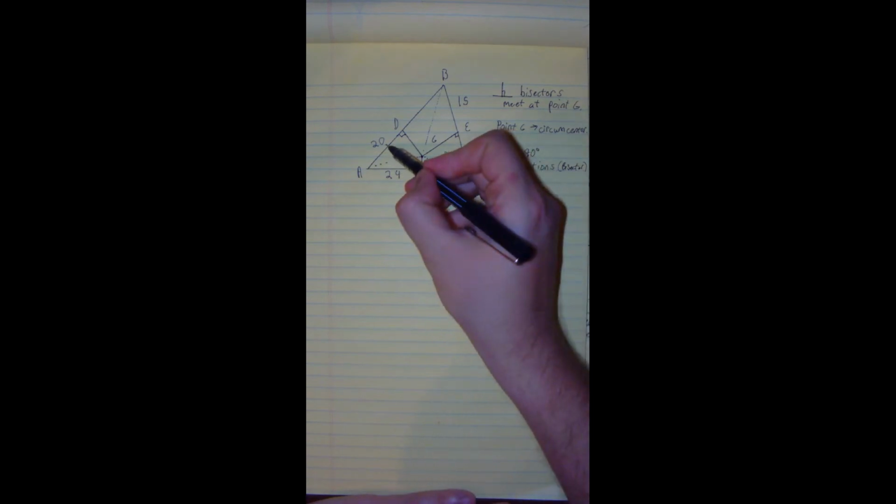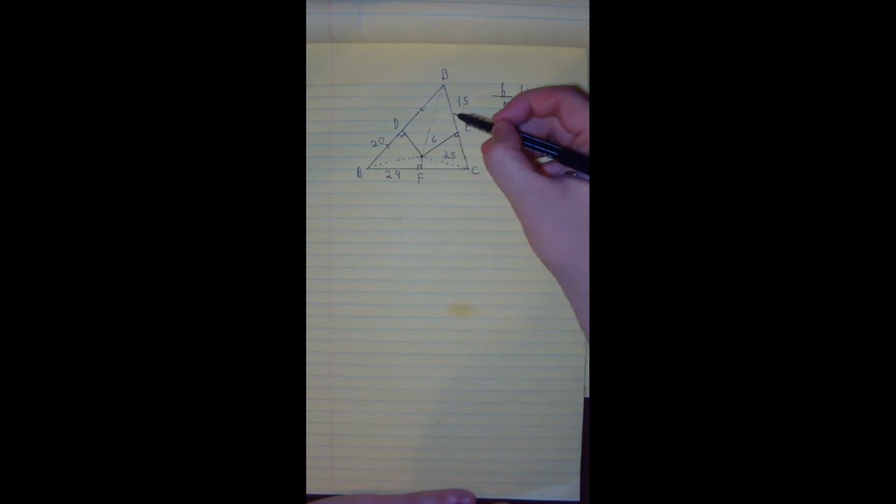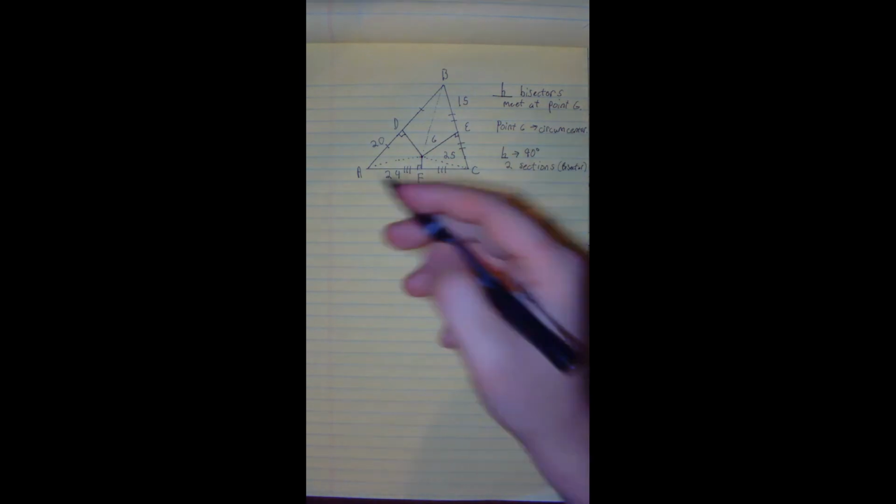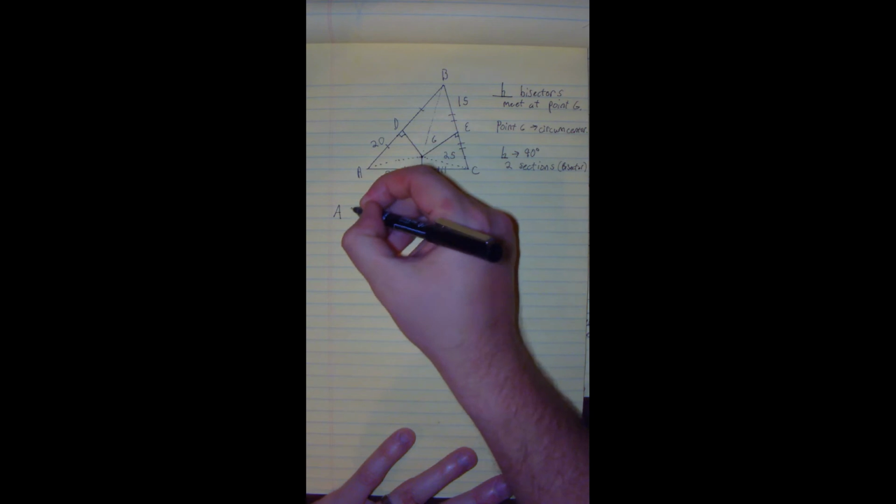So that means AD is congruent to DB, BE is congruent to EC, and FC is congruent to AF. Now this wants us to fill out every single part of it, so we're just going to go step by step through what it wants. First it wants us to find AG.